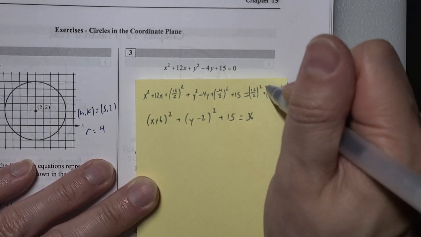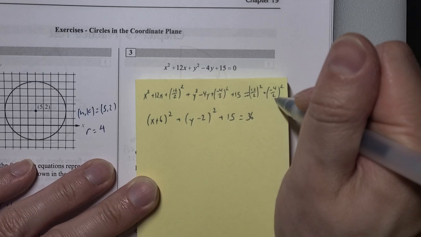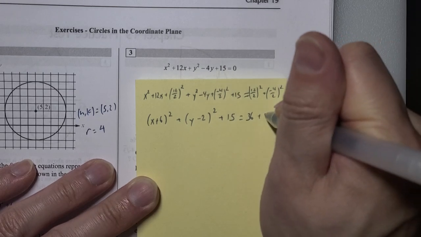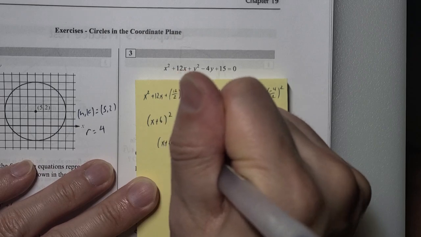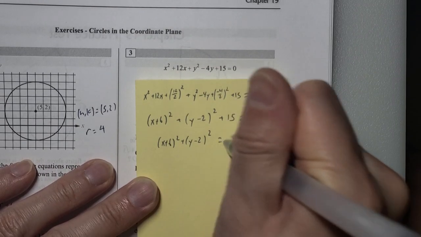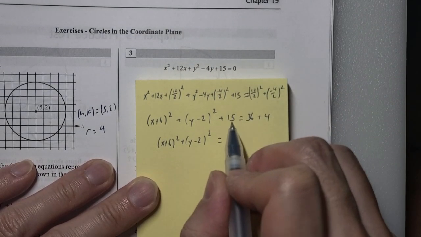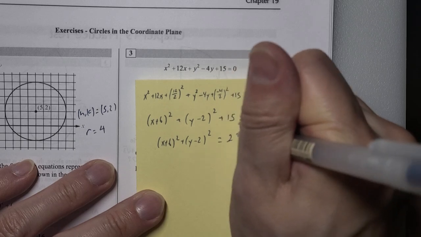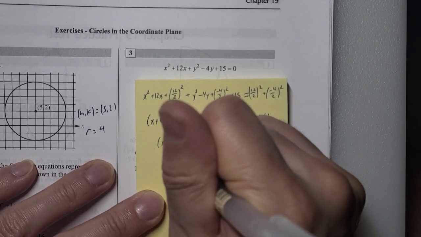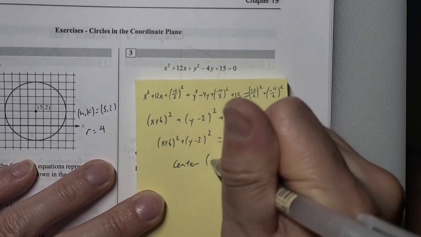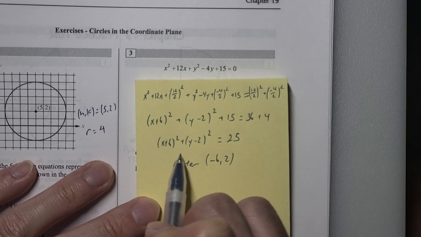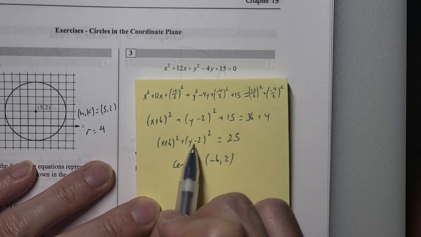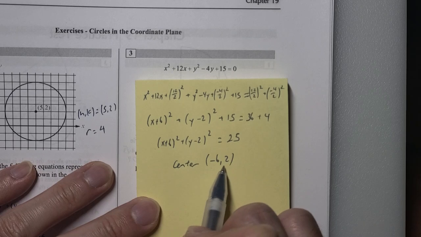12 divided by 2 is 6, squared is 36, minus 4/2, that's -2, squared is 4. Okay? So we have (x + 6)² + (y - 2)² is 40 minus 15, that is 25. So your center is (-6, 2), because remember, it's (x - h)². So your h is negative 6. Your k is 2, (y - k)².